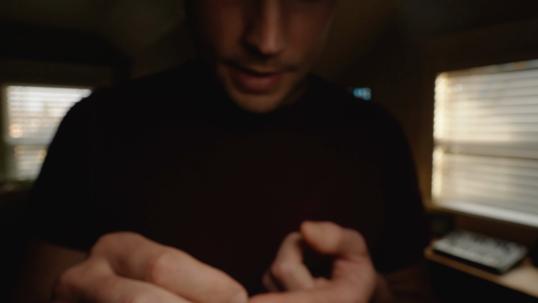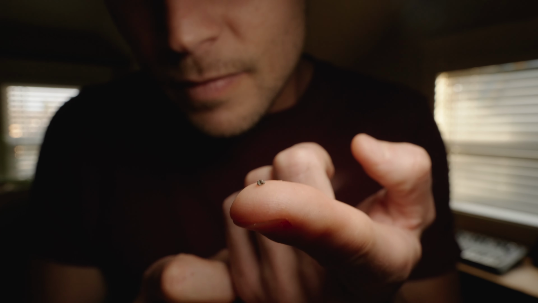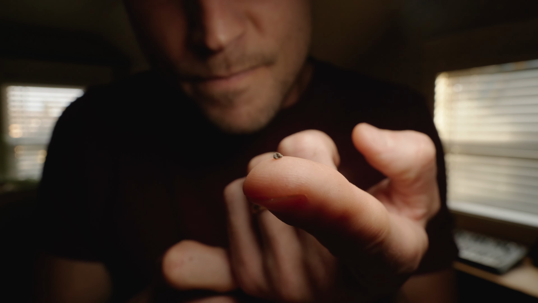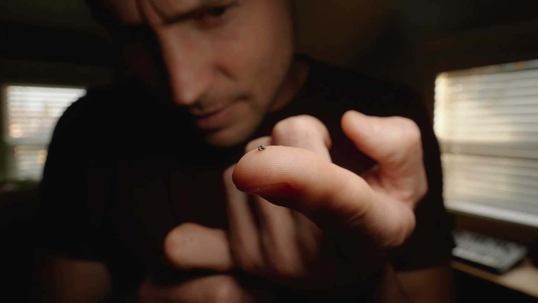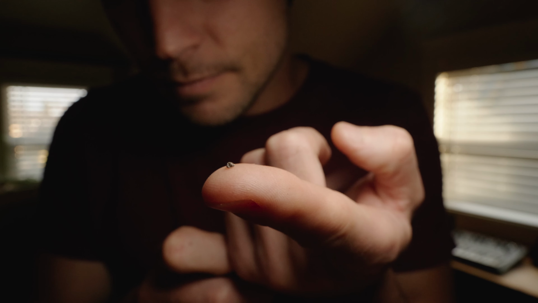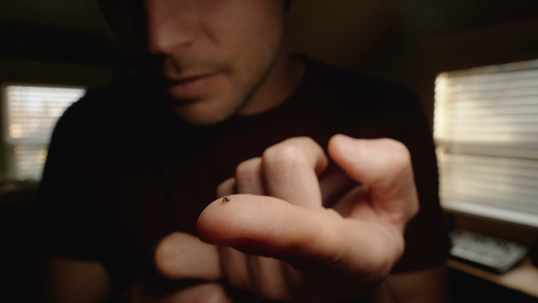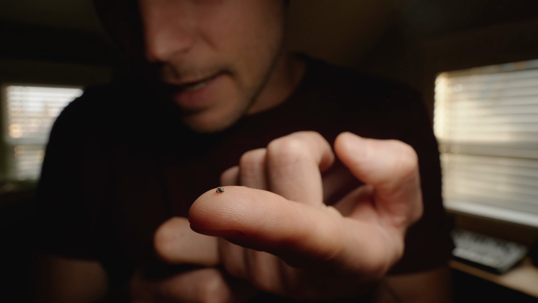And to illustrate that, I went outside and I grabbed this little guy. It's just a little itty bitty bit of rock. It's approximately the size of your typical everyday beach sand.